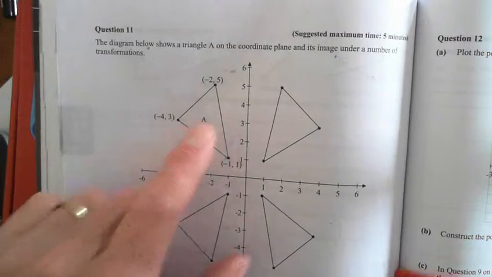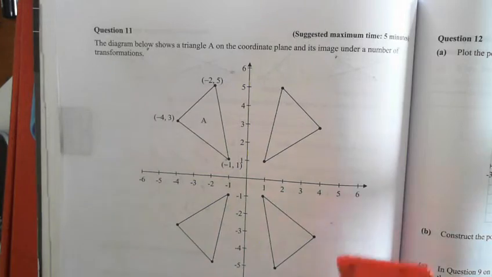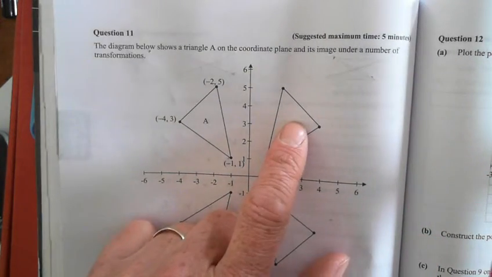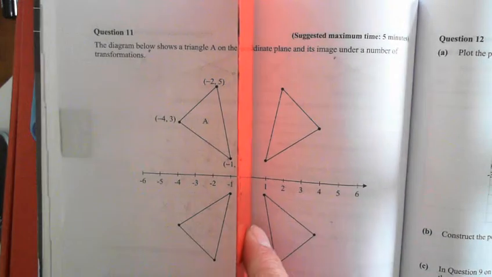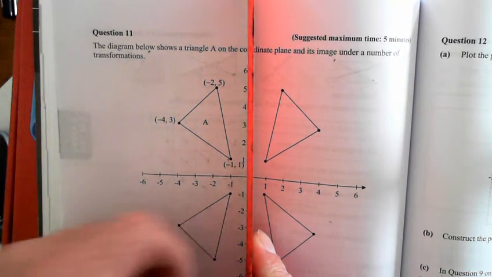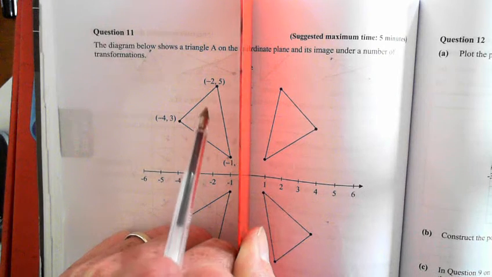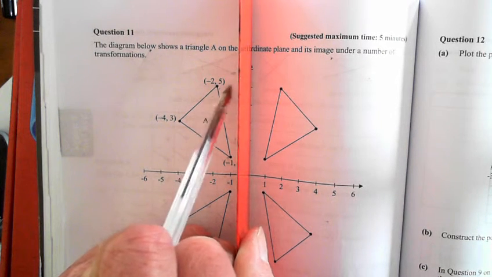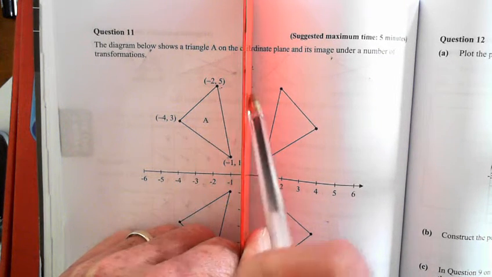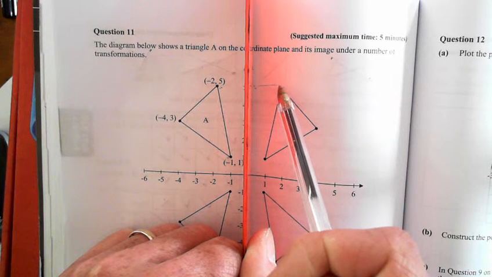Right, so this is the triangle A, and there are a number of transformations. See this triangle here? See my ruler? That's the y-axis. So this is the transformation through the y-axis. Let's say if I was standing here, at this point I am 2 centimeters away from the mirror, 1, 2, and if I look in the mirror, my image will be 2 centimeters to the far side.